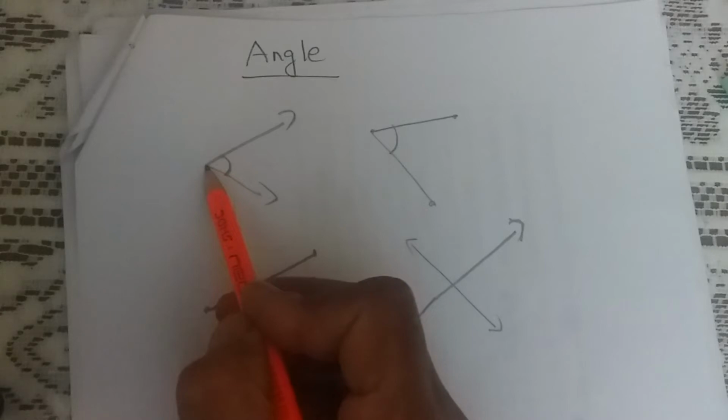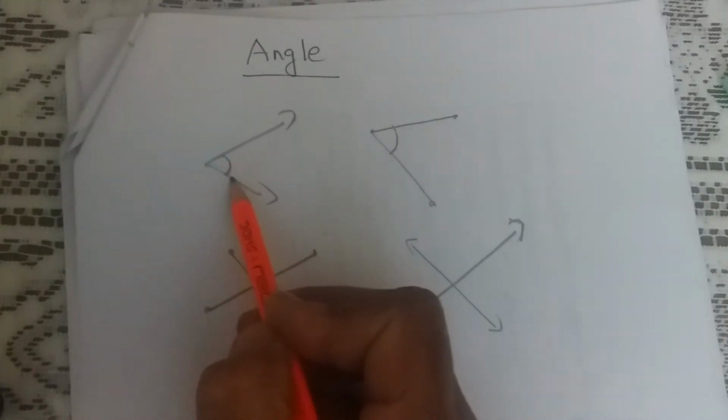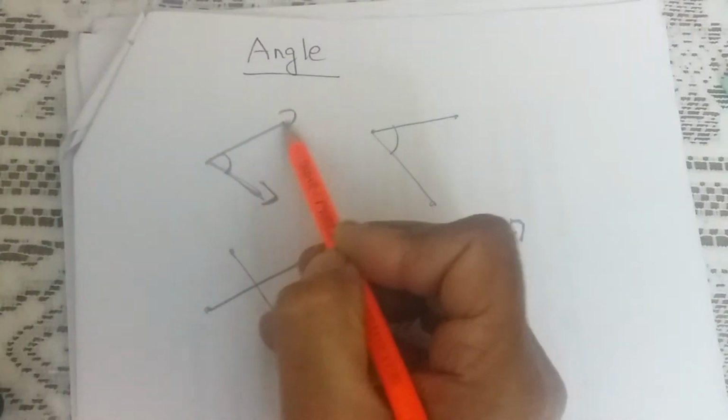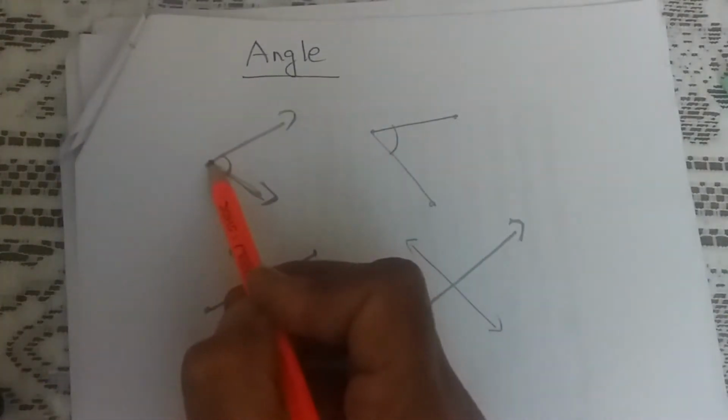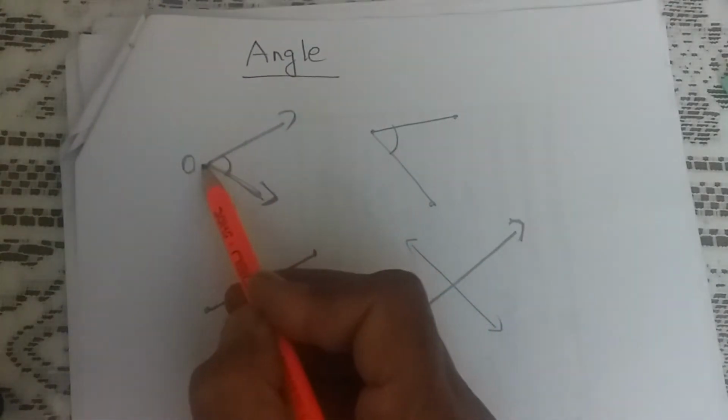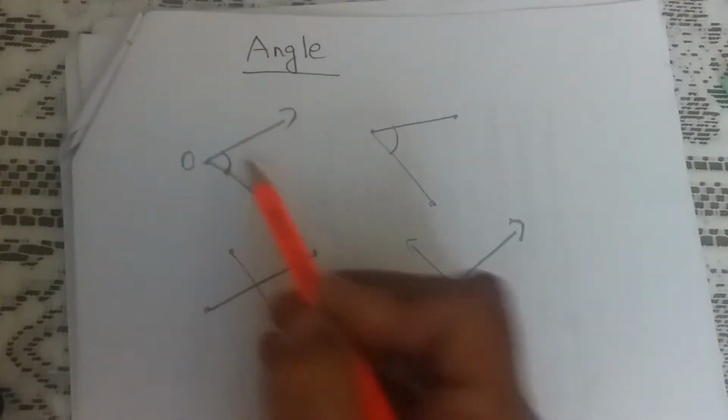What is this? It has a starting point and extends in only one direction. So this is a ray and this is another ray. Two rays are meeting at this point. We'll name that point as O. These two rays are meeting at O. So here an angle is formed.